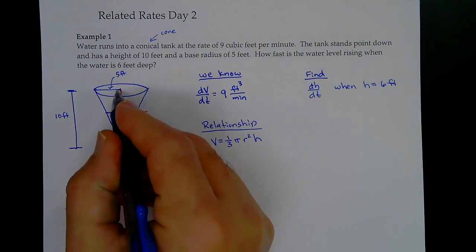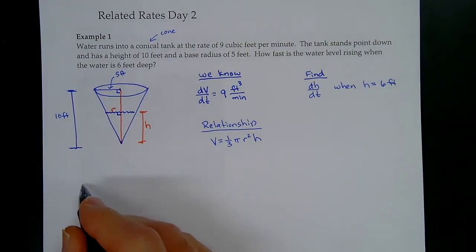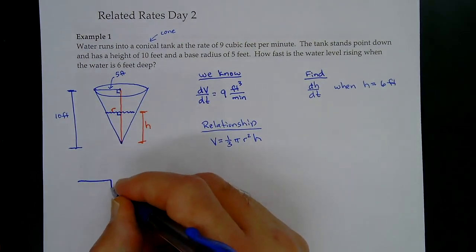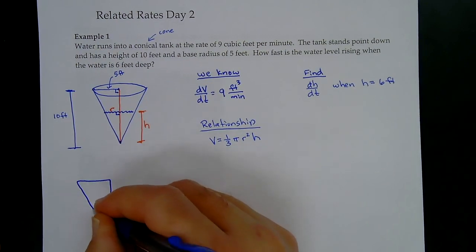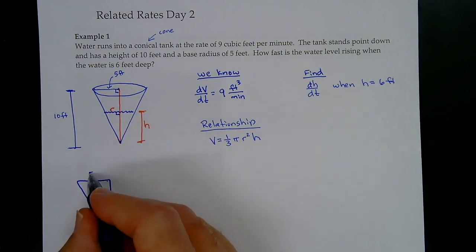So what I have is a right triangle here, and I also have a right triangle right there. And so I'm going to draw in similar triangles. So that's part of what I'm trying to teach you today. Okay, so this is not changing. That's the 5 feet.